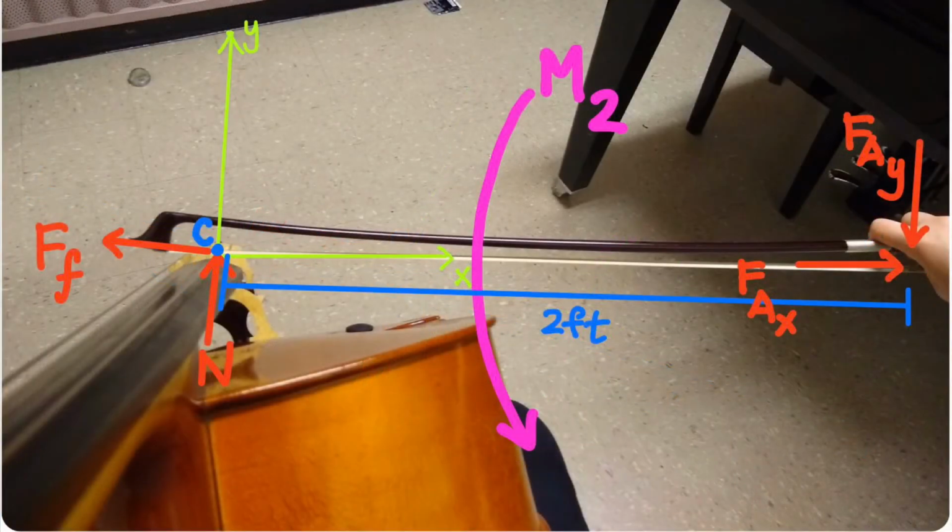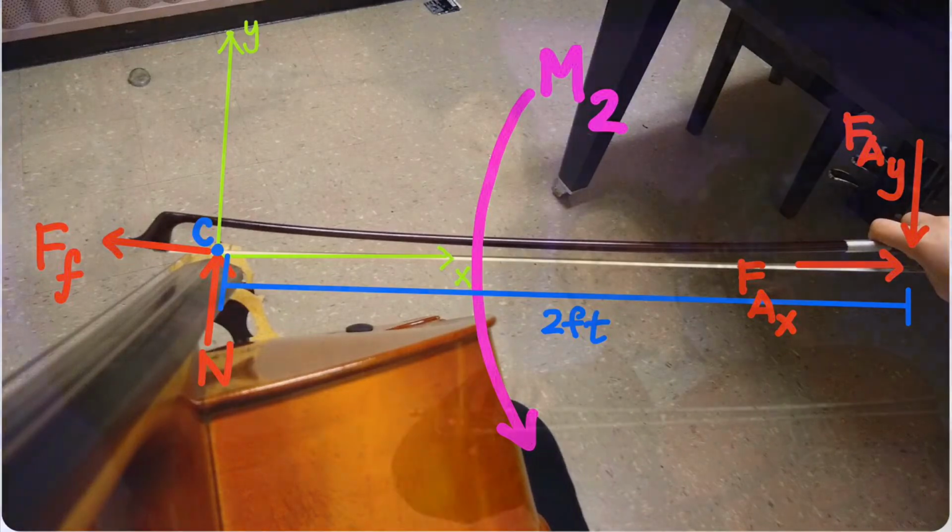When contact point C is at the end of the bow, there is now a distance of 2 feet between F_A in the Y and the contact point. Therefore, the player must exert an even bigger moment on the bow to get the same normal force and the same force of friction and the same sound.